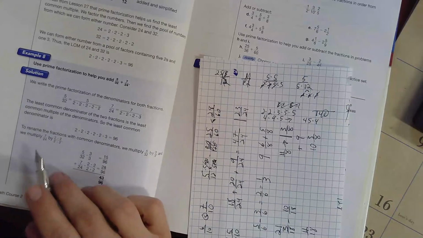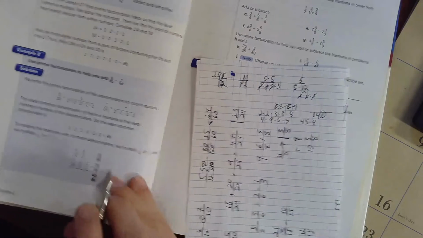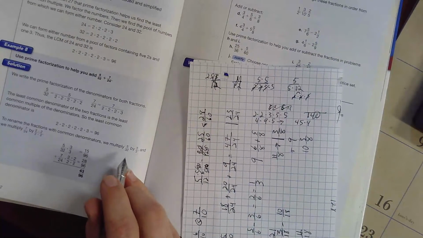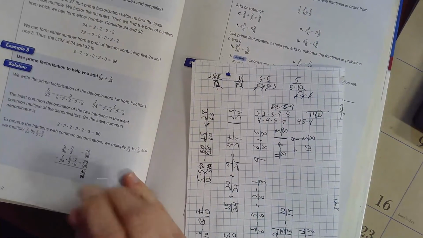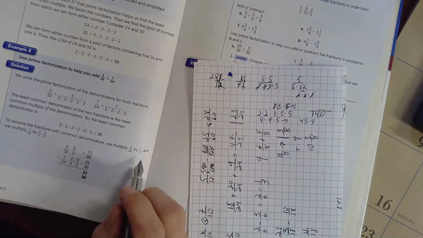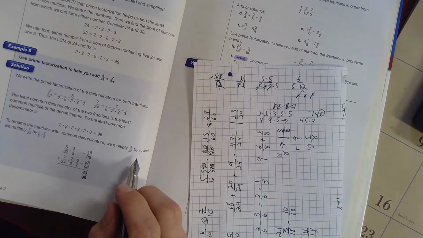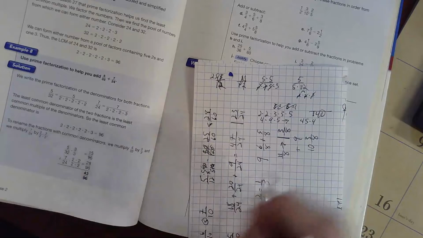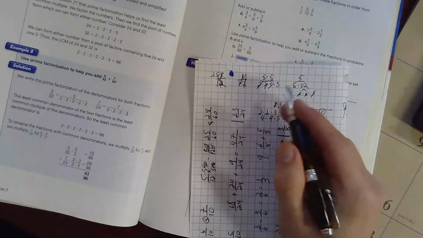Okay. Common denominators, we simply multiply 5 32s by 3. Where did they get 3? Okay, so now it's 140 is the denominator.